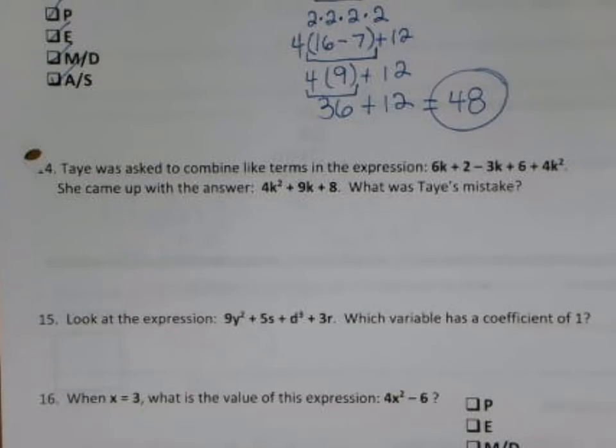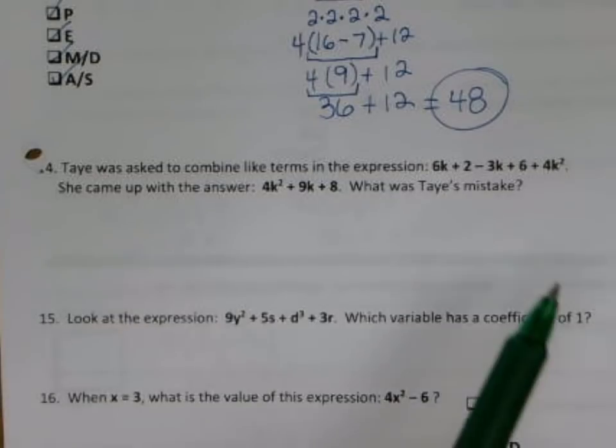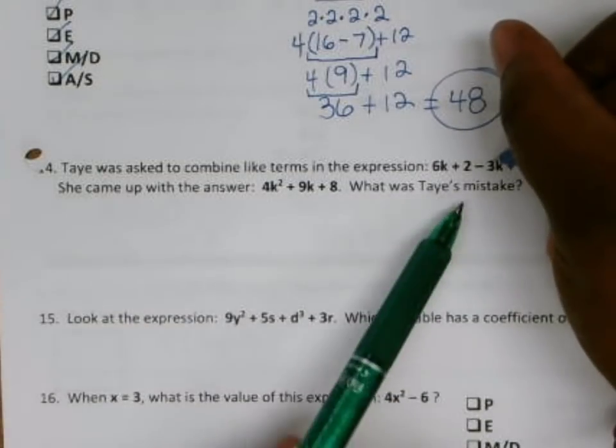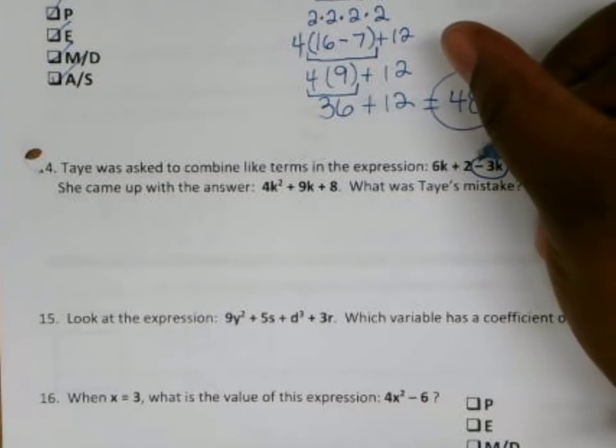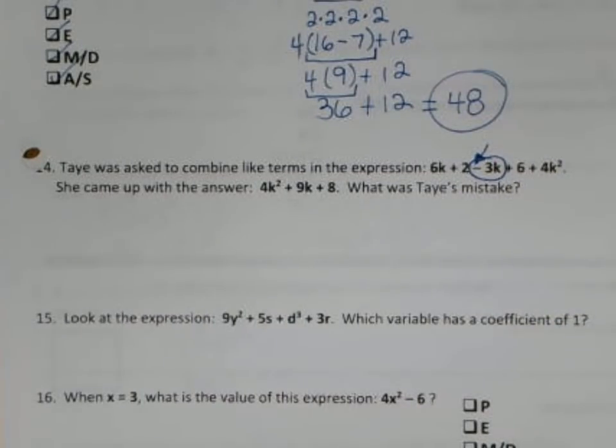I do. Your mistake was adding the 3k to the 6k to get 9k. Because there is a minus sign, and it tells me right there that I should have been subtracting.